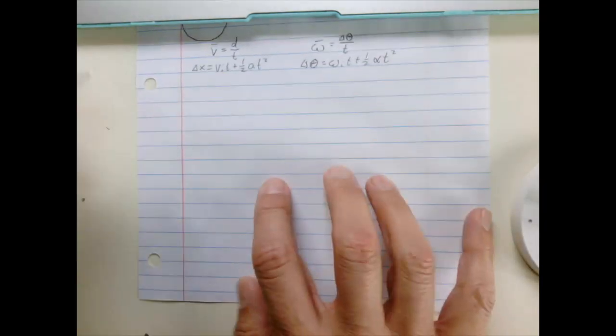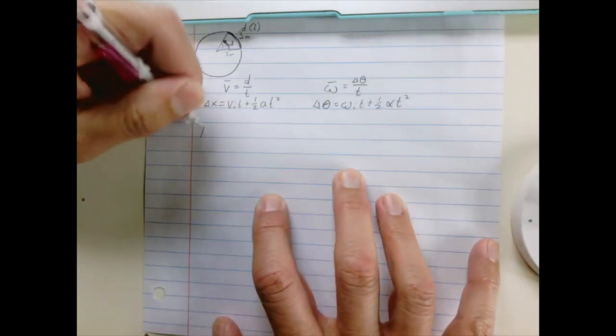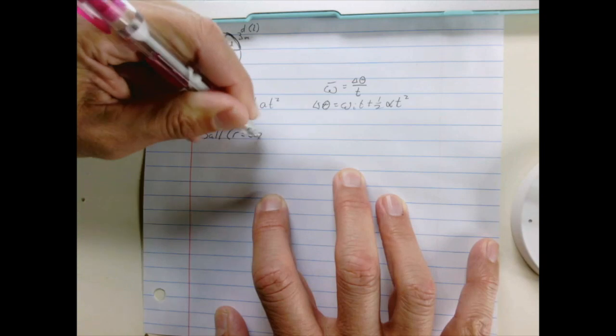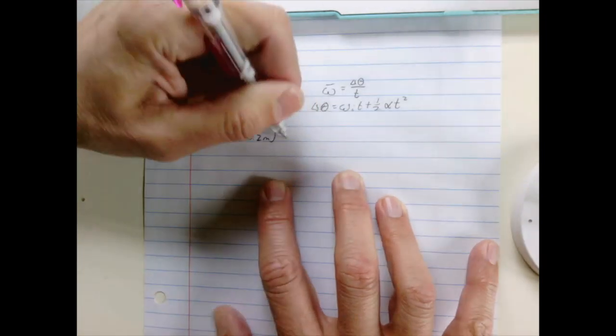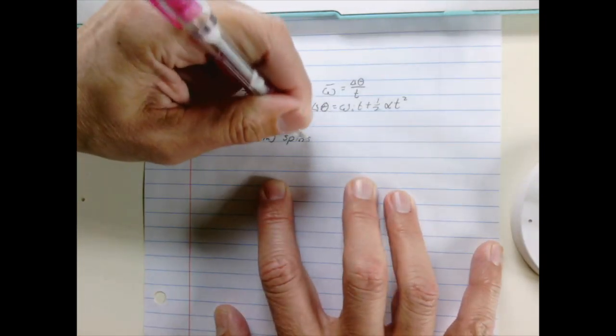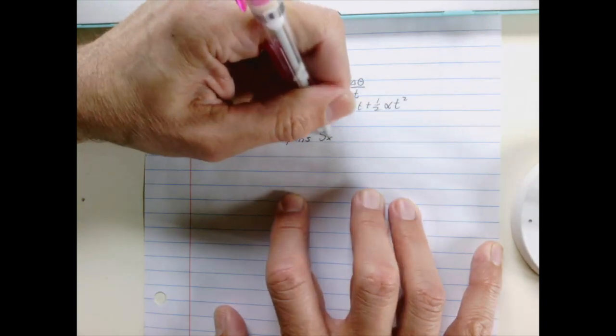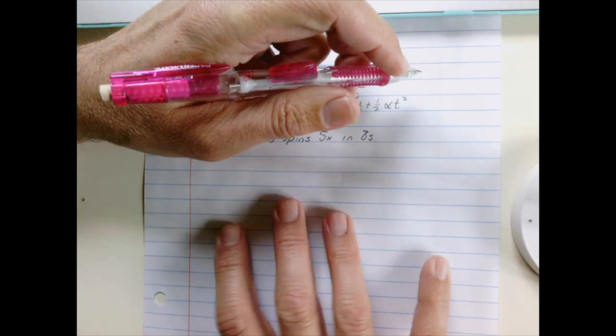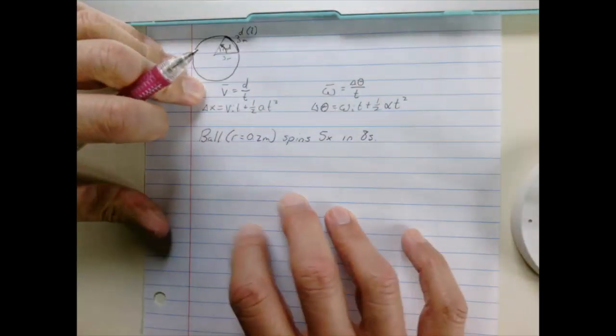It says, a ball, radius is 0.2 meters, spins around 5 times in 8 seconds. Find how far a point on the outside moves in 1 minute.